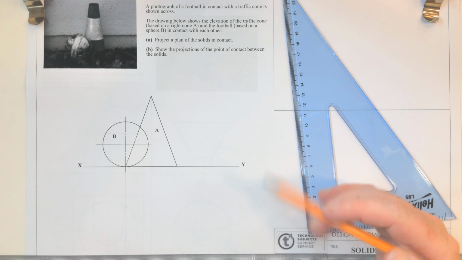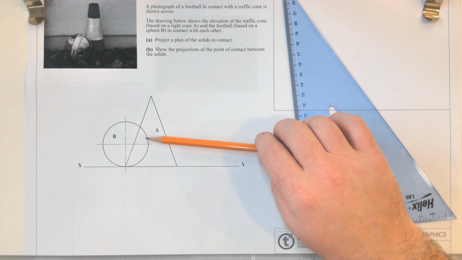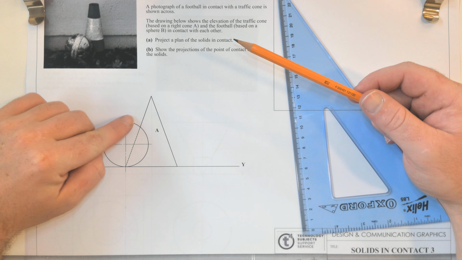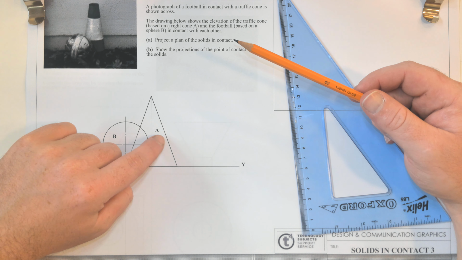Scratch that. So first thing I need to figure out is where my cone actually sits, because if you look at the image, the sphere is actually in front. I should have noticed that with the hidden detail. So I need to construct this cone first.